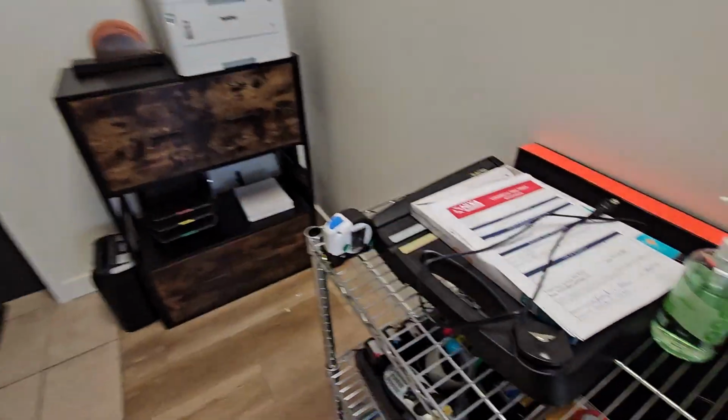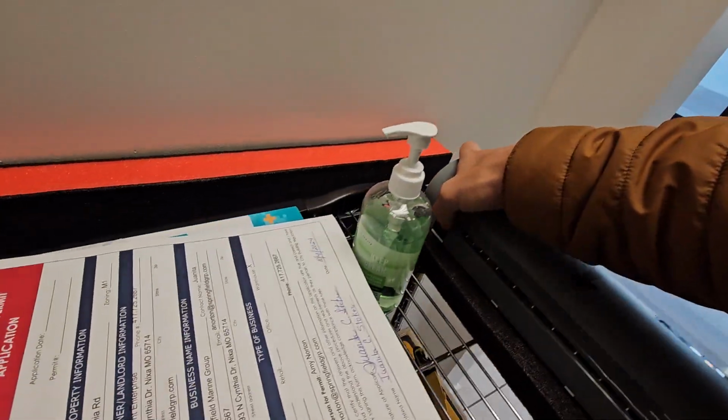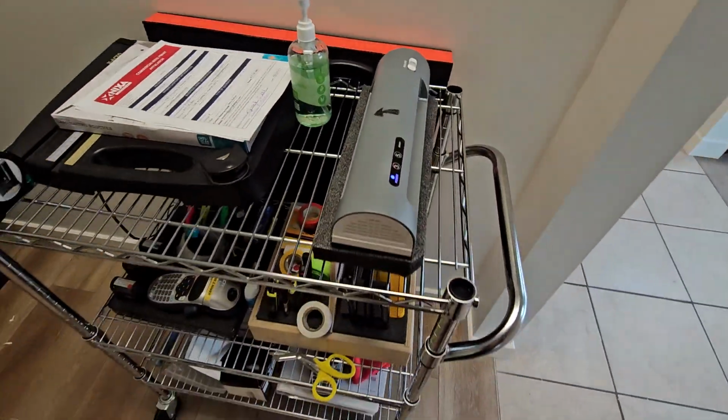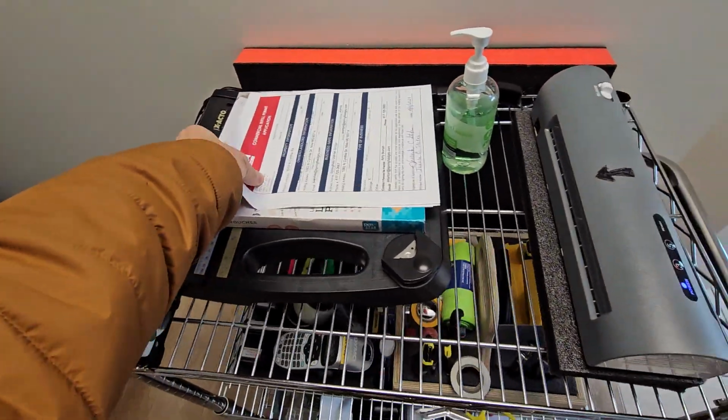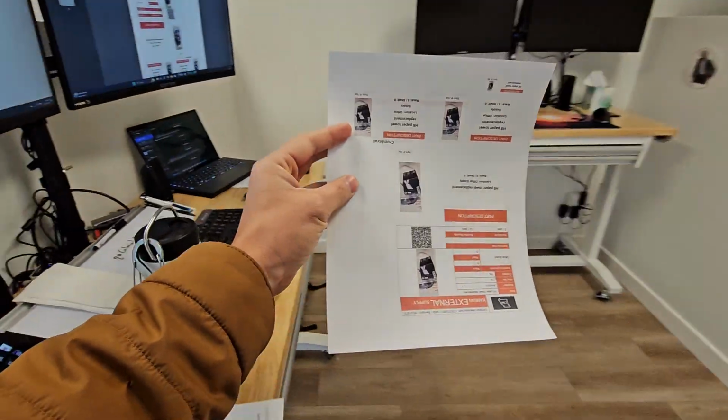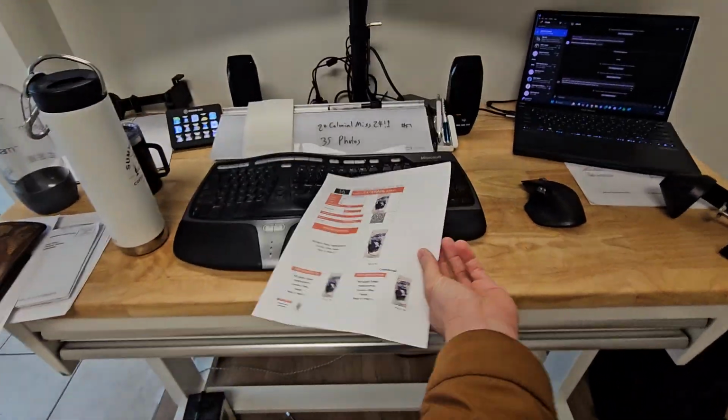That should kick that guy on. We need to plug this in. Probably should have done that first. Turn that guy on there. When that's done, we're going to take one of these lamination pouches. And we have run into our first defect.